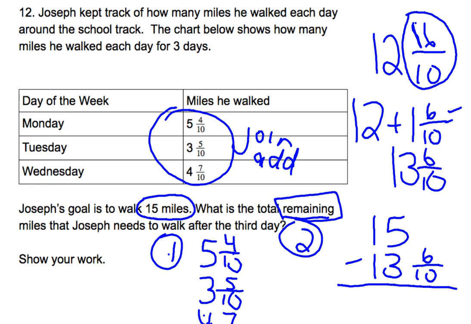Okay, and since I don't have a fraction here in this column, I'm going to take 1 away and add it to here, 10 tenths. That one whole that I regrouped is now worth 10 tenths. 10 tenths take away 6 tenths is 4 tenths. 4 take away 3 is 1. So total remaining miles he still needs to walk after the 3rd day is 1 and 4 tenths miles.